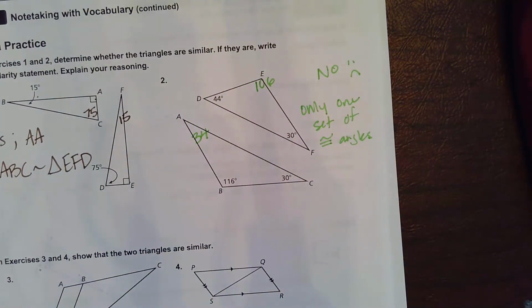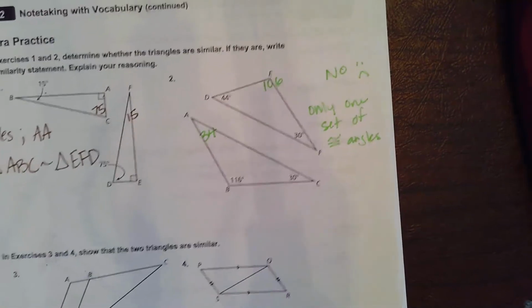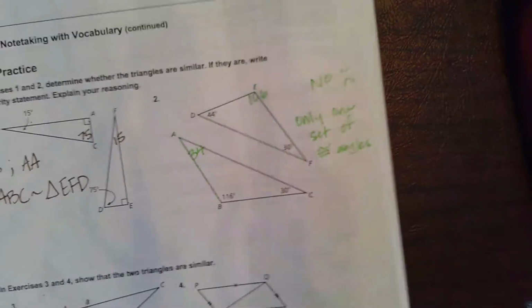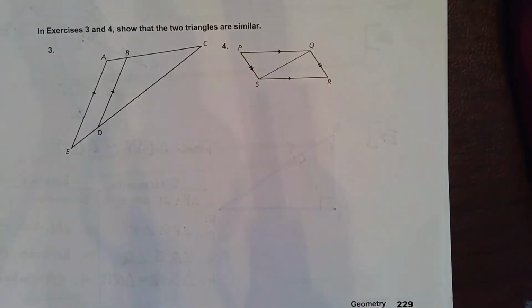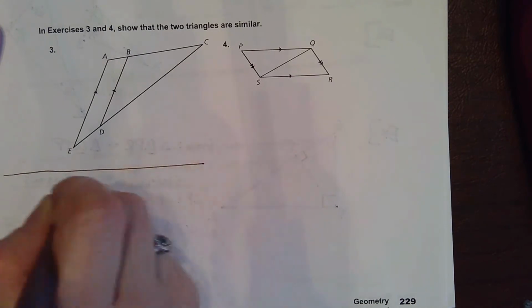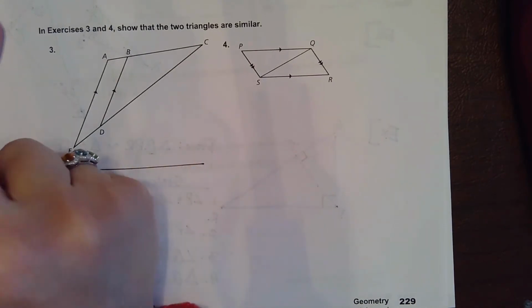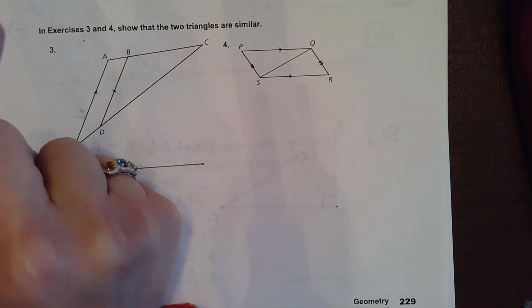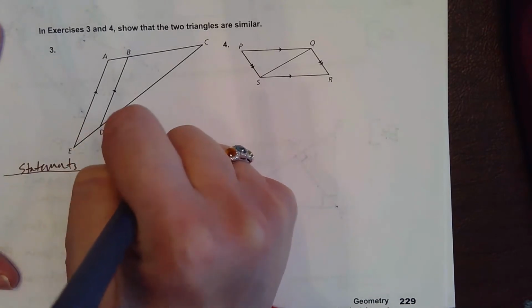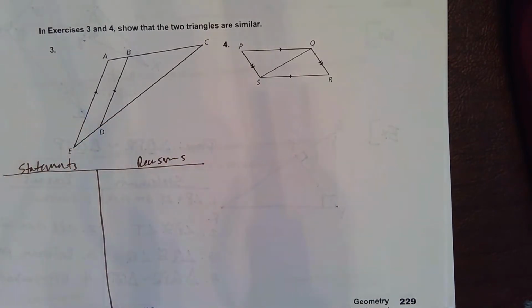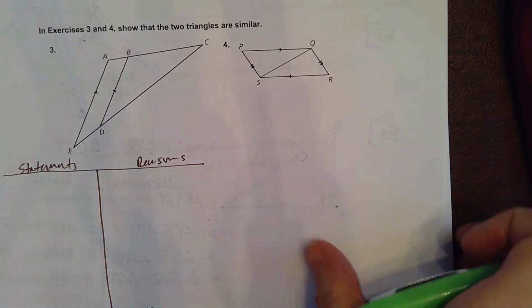All right, number 3 and number 4 we're actually going to do as proofs. So I'm going to have you do a 2-column proof for 3 and 4. It says show that the two triangles are similar. There's a couple ways you could do this. It doesn't actually tell you to write a proof, but I'm going to have you do that anyway, with statements and reasons. This isn't a formal proof, but what you have to pay attention to is what's provided in the diagram for your given.